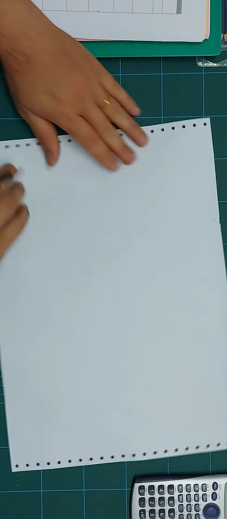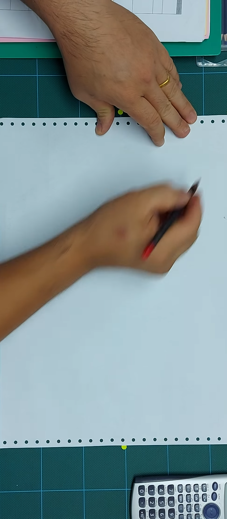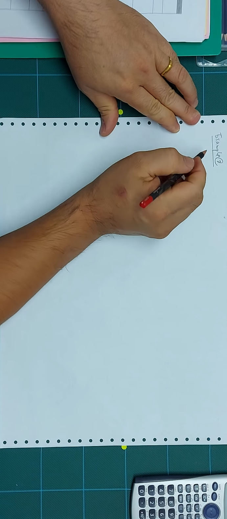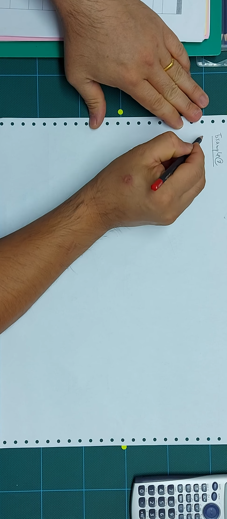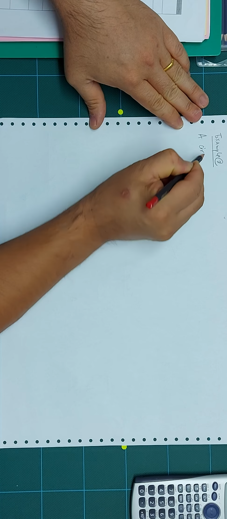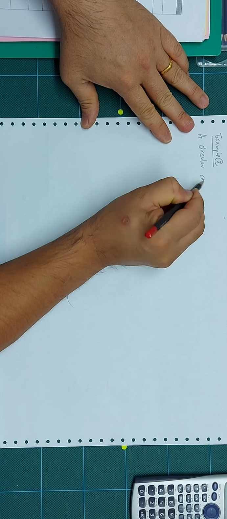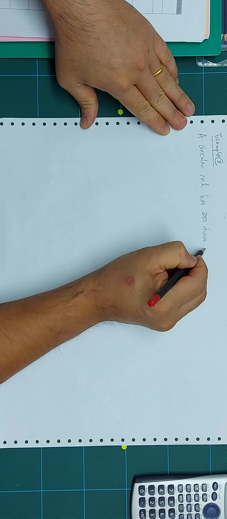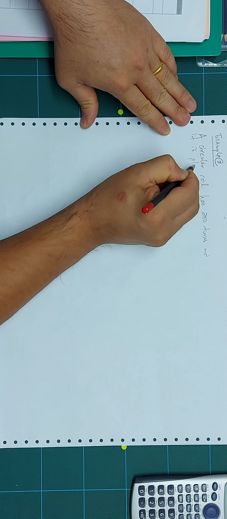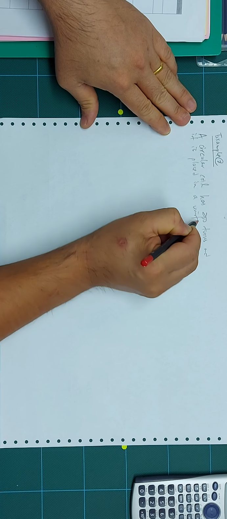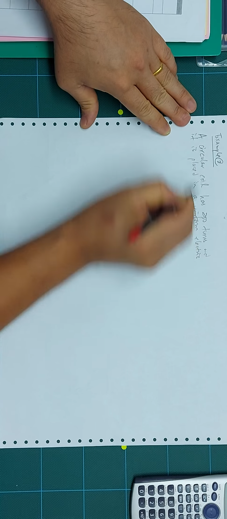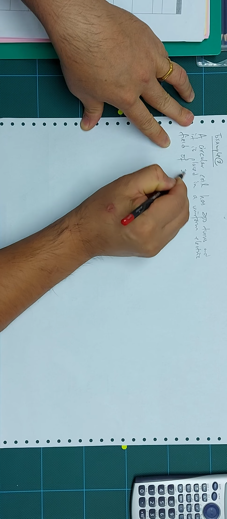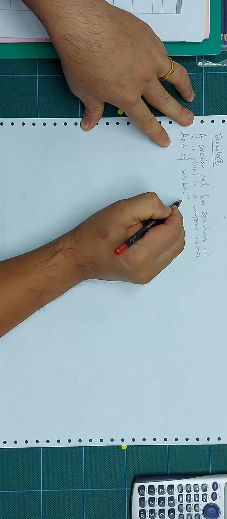Next one, example 2. A circular coil has 200 turns, and it is placed in a uniform electric field of 350 kilonewton per Coulomb.